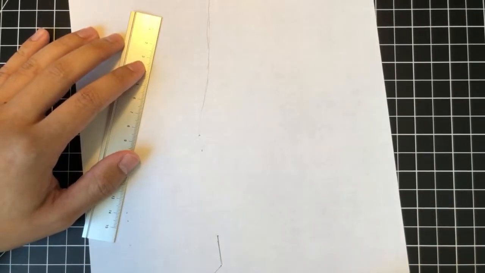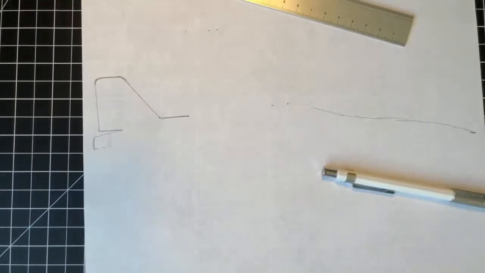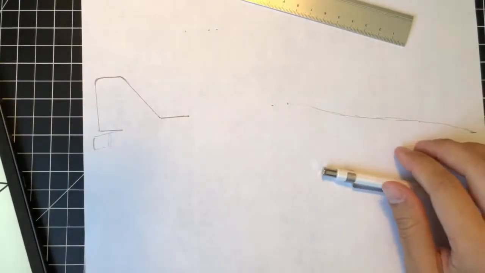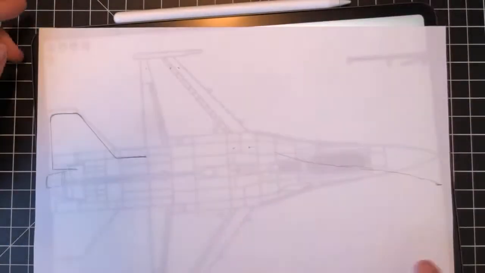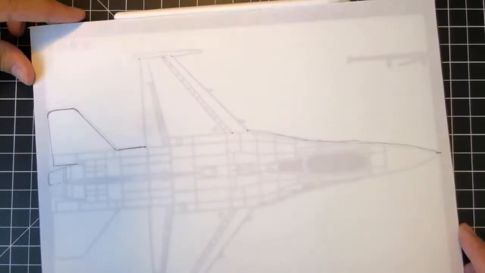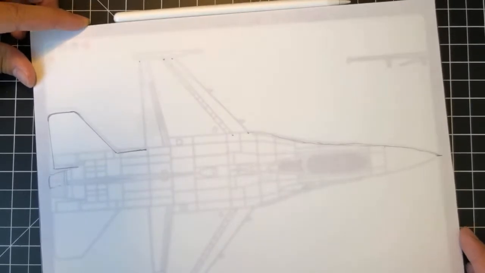Looks like, I don't know if that was actually what the geometry was. Let me just refer to it again. Okay, that was absolutely wrong. Or maybe not. I forgot to account for the border, I think. Maybe it's right. Yeah, it is right.